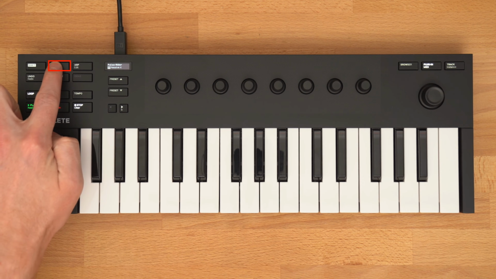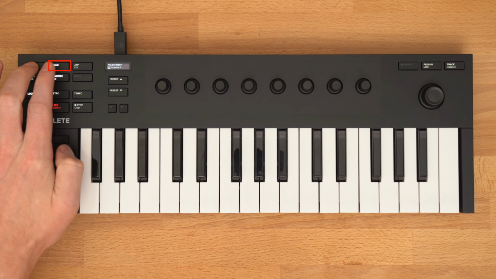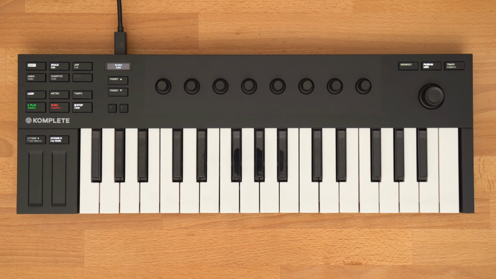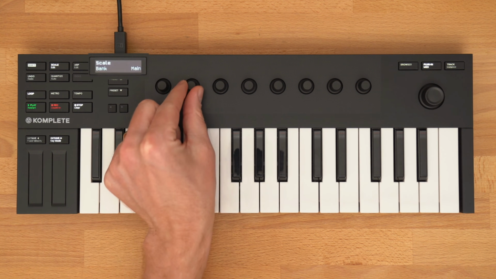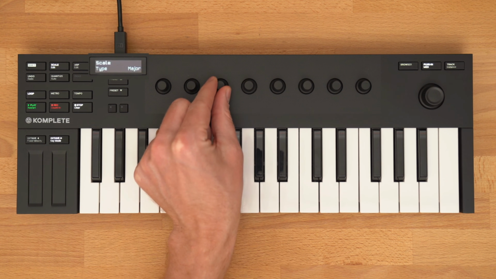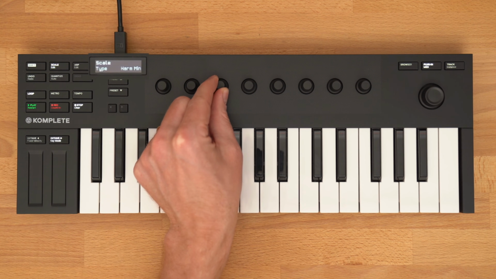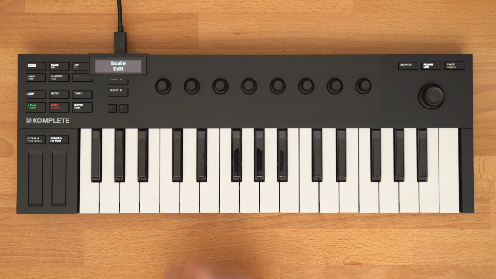Pressing the Scale button enables Scale Mode, and holding Shift and pressing the Scale button allows you to edit the scale. Knob 2 lets you choose between a wide range of scale banks, and Knob 3 lets you choose different types of scales like major or minor scales. No matter what notes you play on the keyboard, you will always be playing in key.